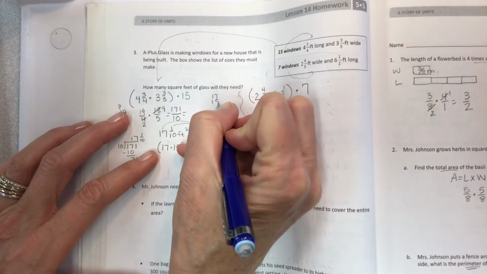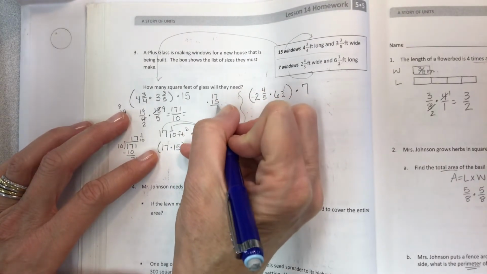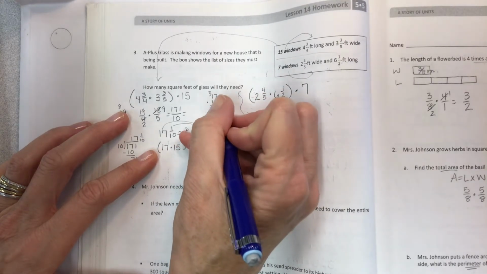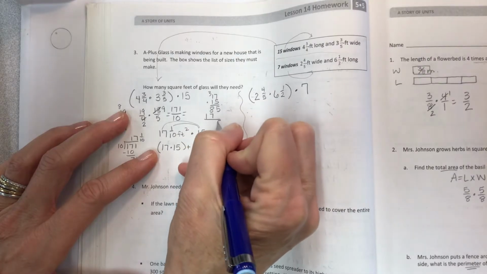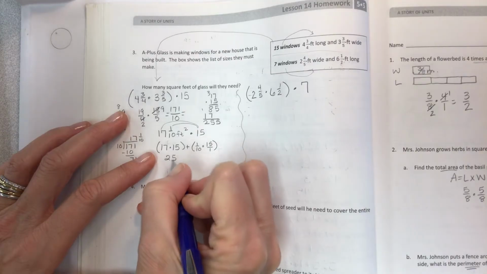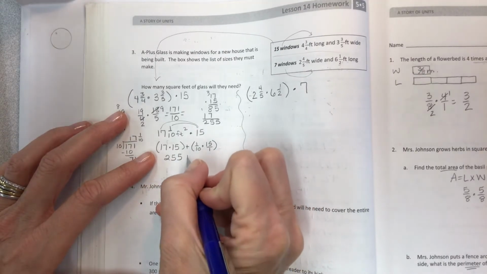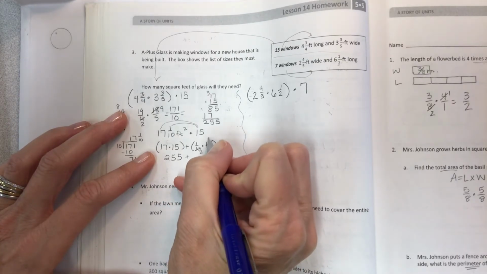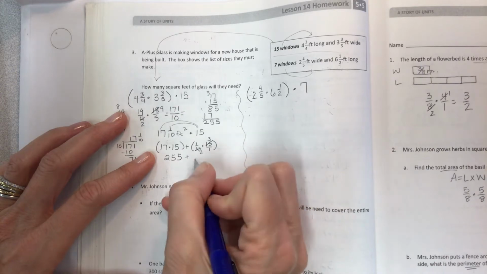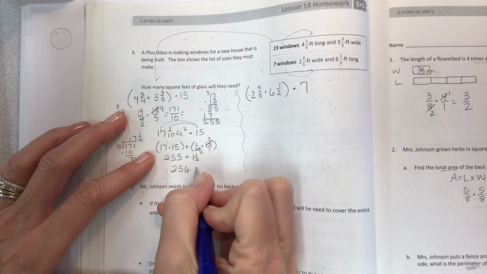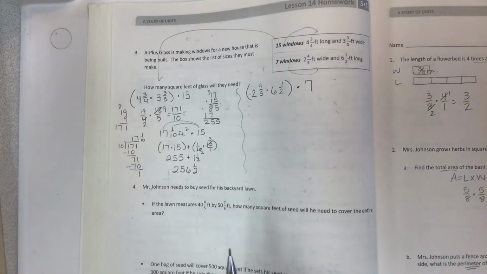Let me solve the 17 times 15 first. 7 times 5 is 35. Carry the 3. 5 and 3 is 8. 7 here, 1 here. Add them up. 255. And then cross cancel here using a 5. So 10 divided by 5 is 2. 15 divided by 5 is 3. And then we get 3 over 2, which is 1.5. And you get 256 and a half. Double check.